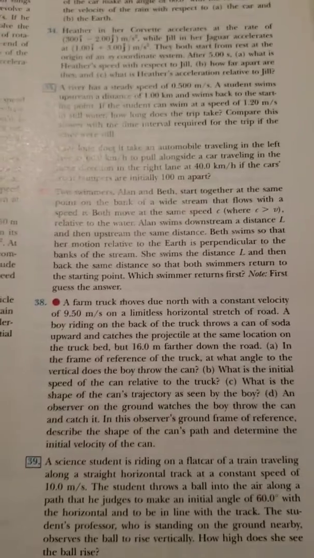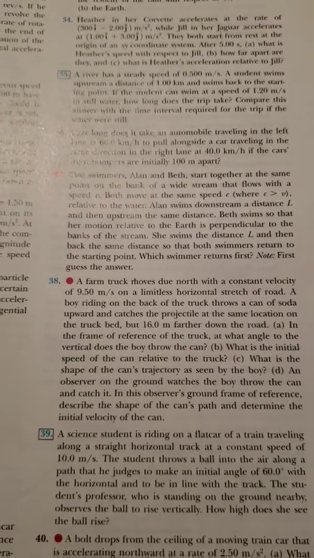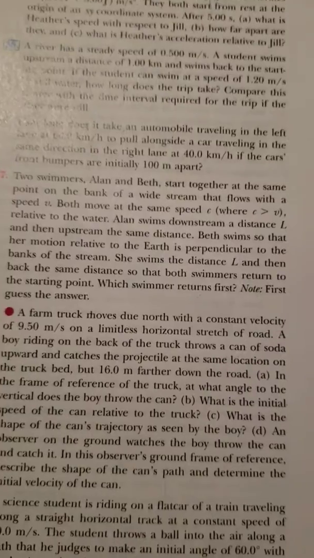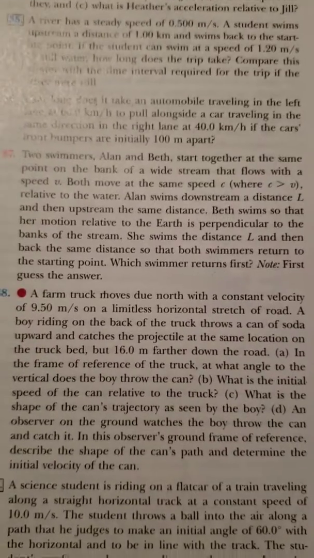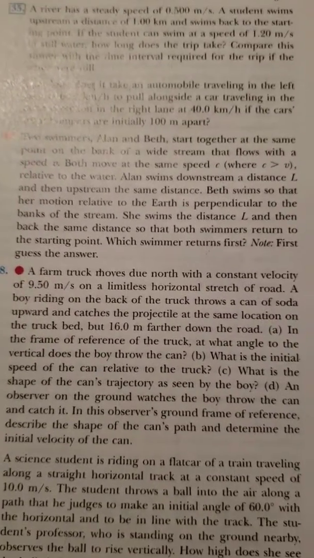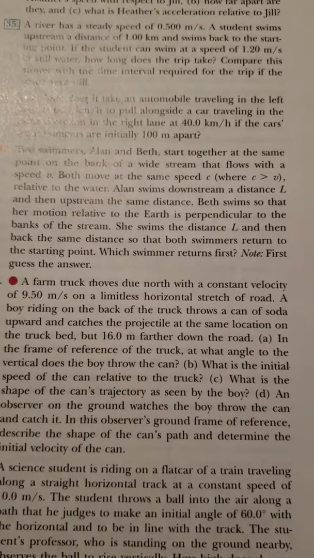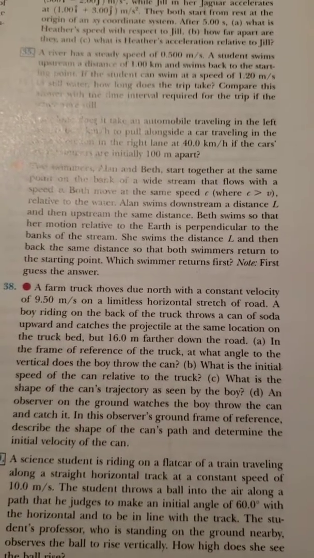Two swimmers, Alan and Beth, start together at the same point on the bank of a wide stream that flows with a speed v. Both move at the same speed c, where c is greater than v, relative to the water. Alan swims downstream a distance l, and then upstream the same distance.